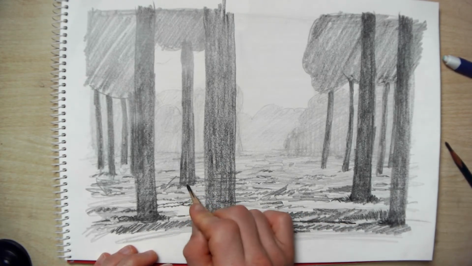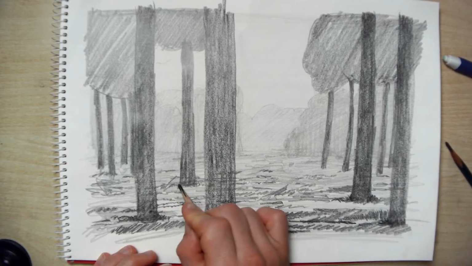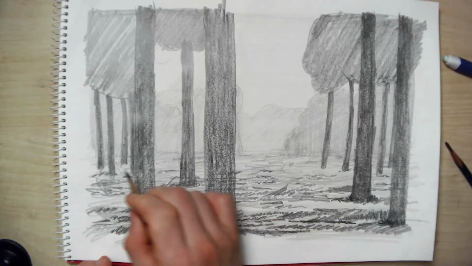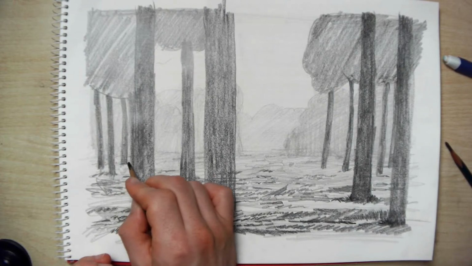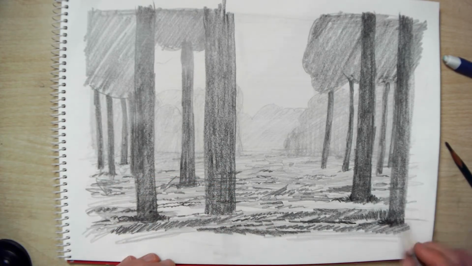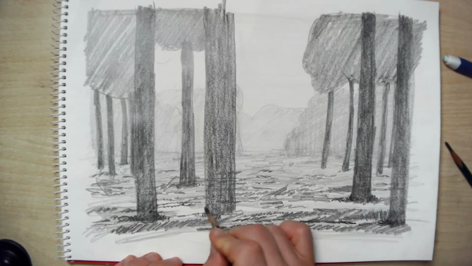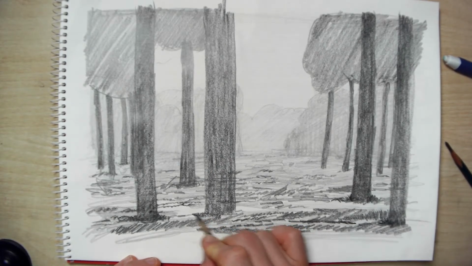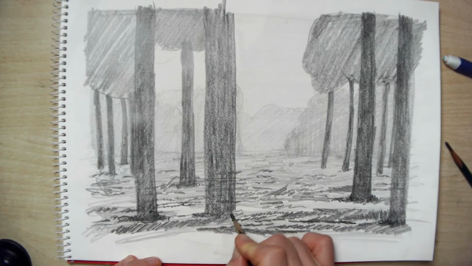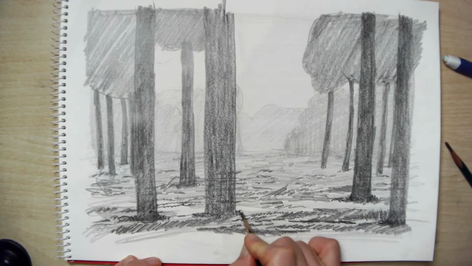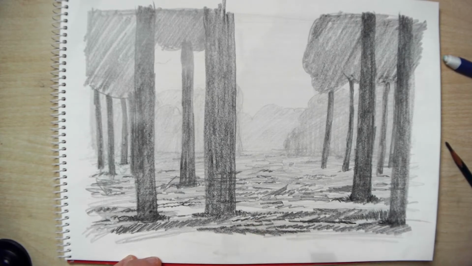So that's an improvement. And of course, it's going to take a couple more sketches for me to be able to pull that off and really compose a scene in a way that it looks like you're really standing in a forest instead of just standing in a plain where there are a couple of trees.